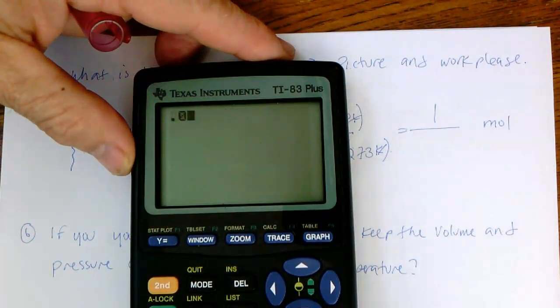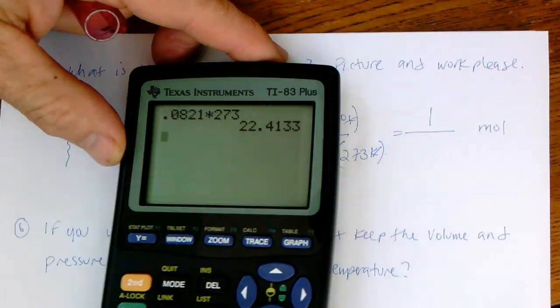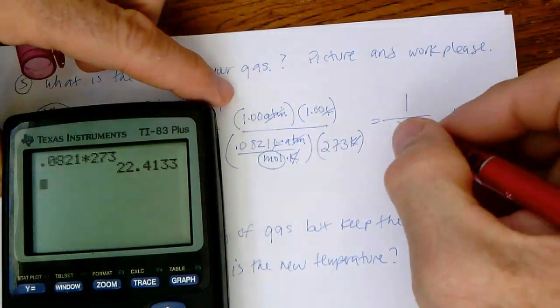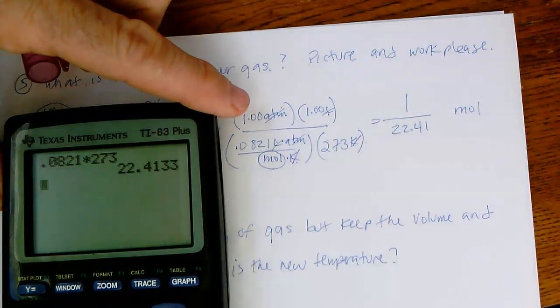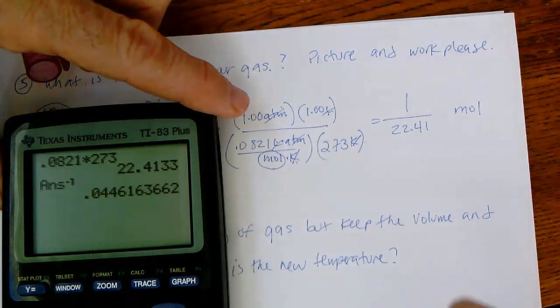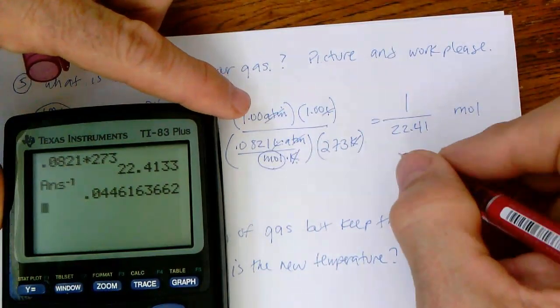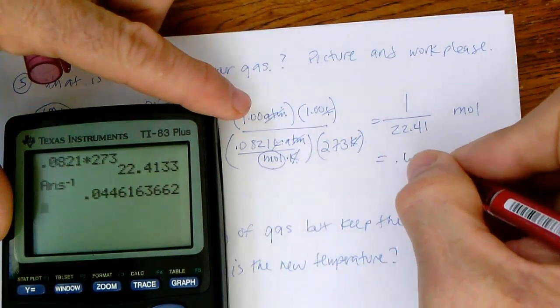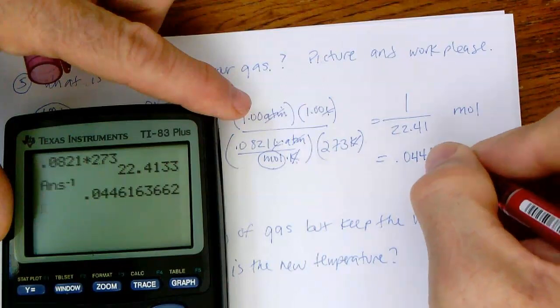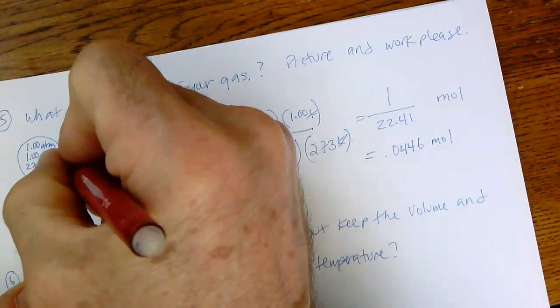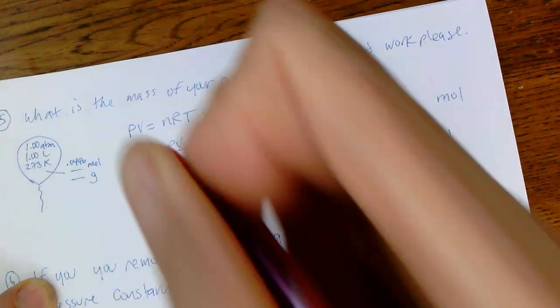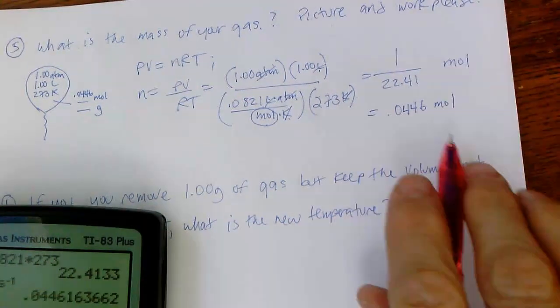Clear it out. 0.0821 times 273 equals 22.41 moles. Invert it, and we get 0.0446 moles. That's the answer right there, 0.0446 moles. But how many grams is a mole?